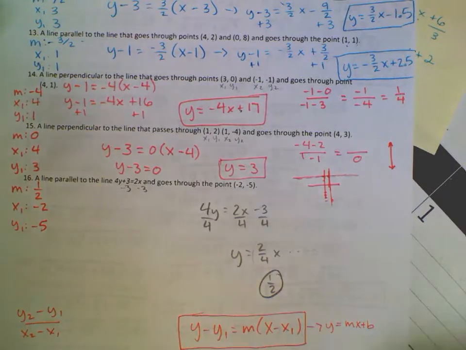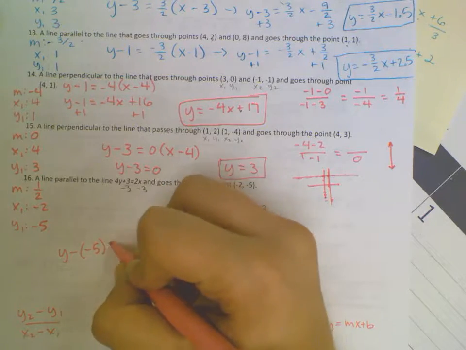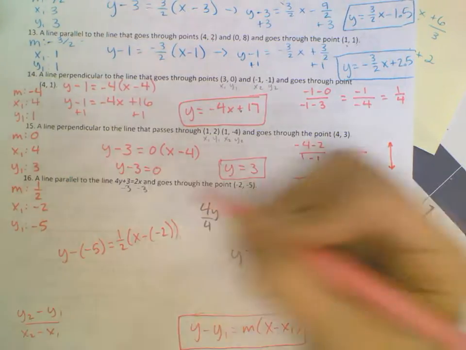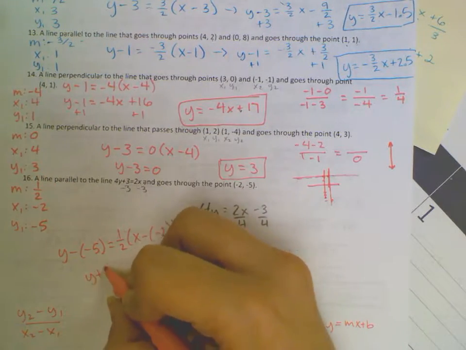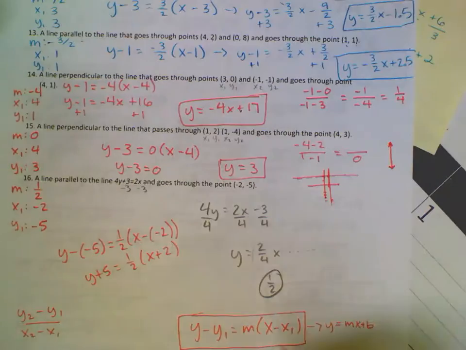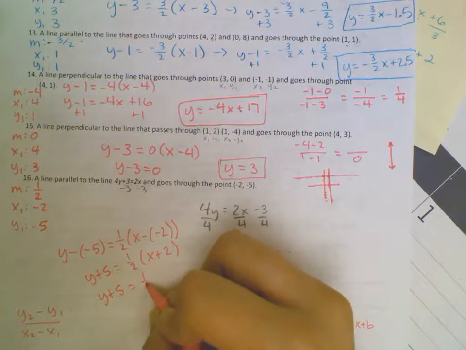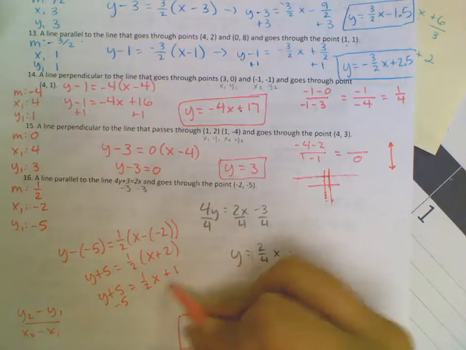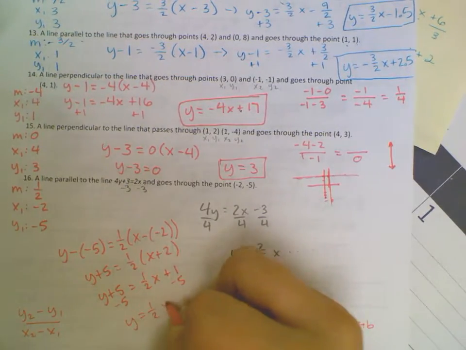Now I can plug all that into y minus y1 equals m times x minus x1. Minus a negative becomes a positive, so y plus 5 equals 1/2 x plus 2. Distribute my 1/2. Y plus 5 equals 1/2 x plus 1 when I distribute that. And now I need to subtract 5 from both sides. And my final answer will be y equals 1/2 x minus 4.